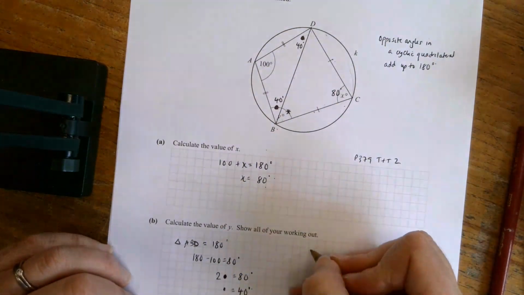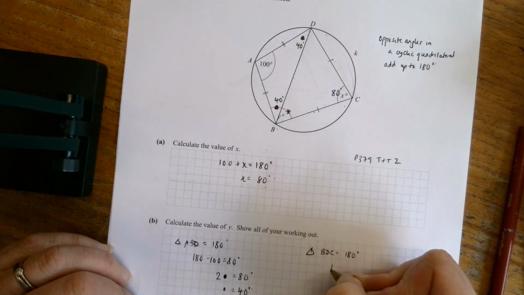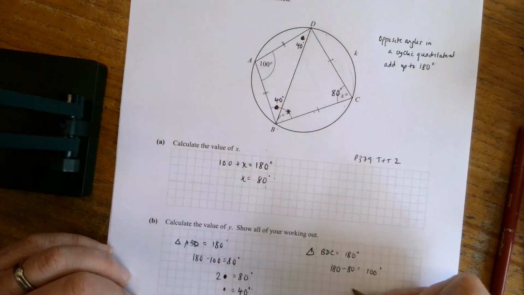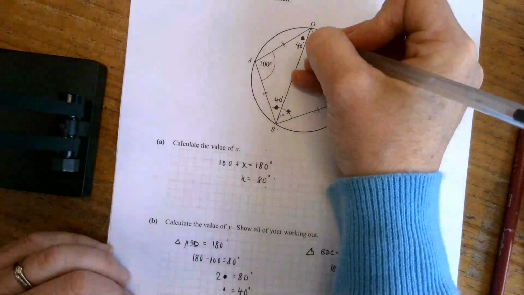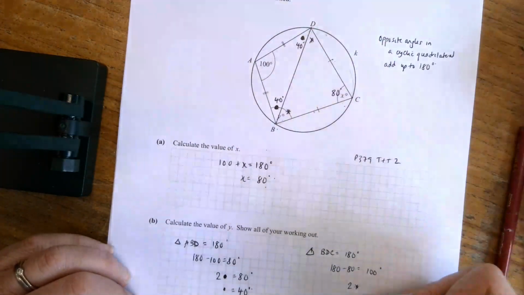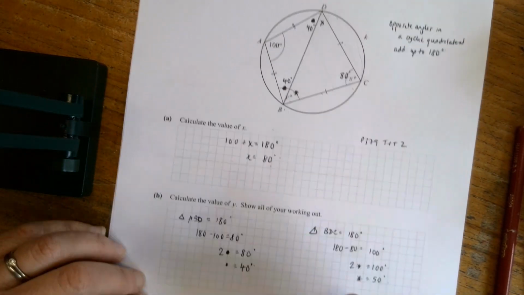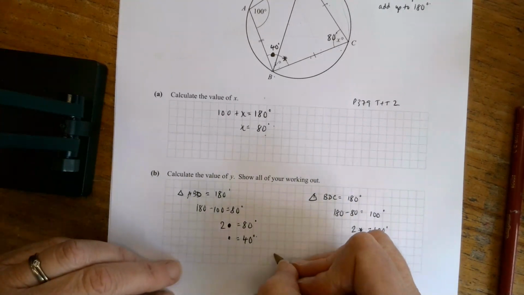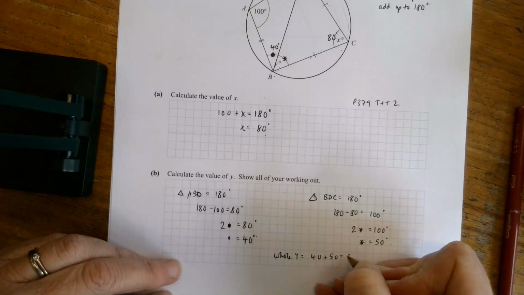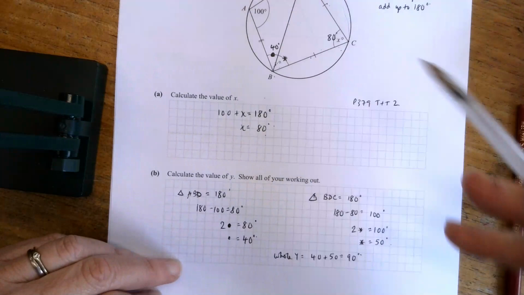So again, in triangle BDC, that's 180 degrees, subtract 80 degrees, so 100 degrees, and that's two of those. Again, because that's an isosceles triangle, there's one side and one side, so those two angles are equal. Two of those equals 100 degrees, so one of those equals 50 degrees. So that whole angle is equal to 40 plus 50, which equals 90 degrees, which would mean actually that AC must be a diameter.